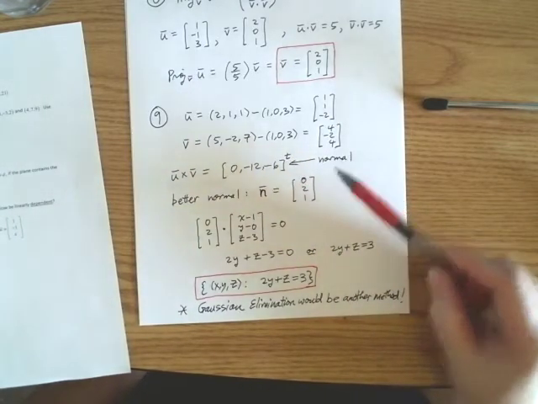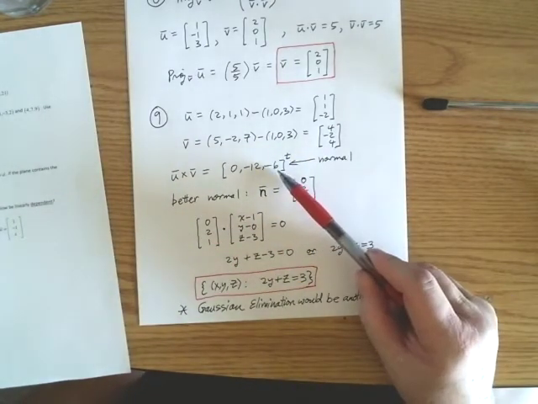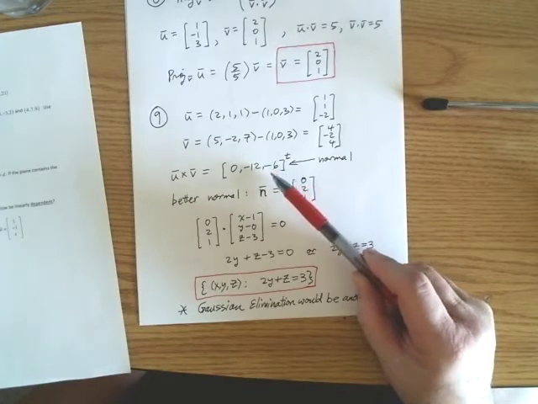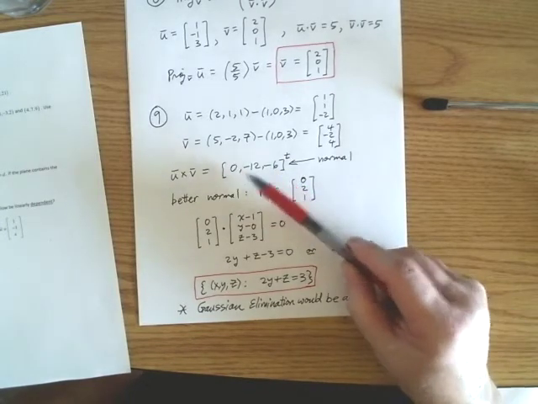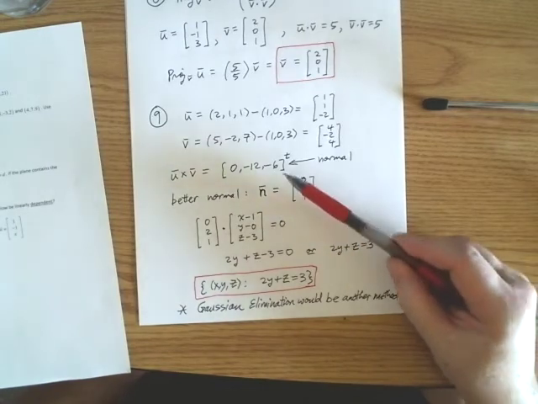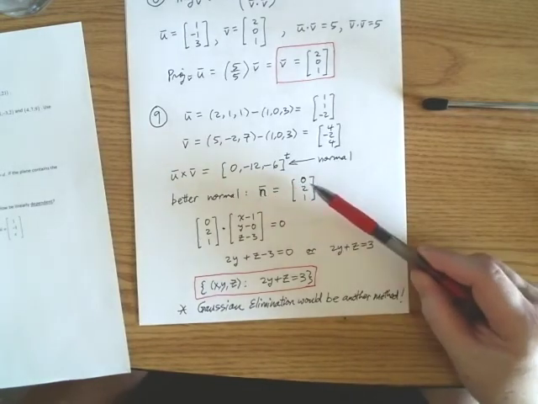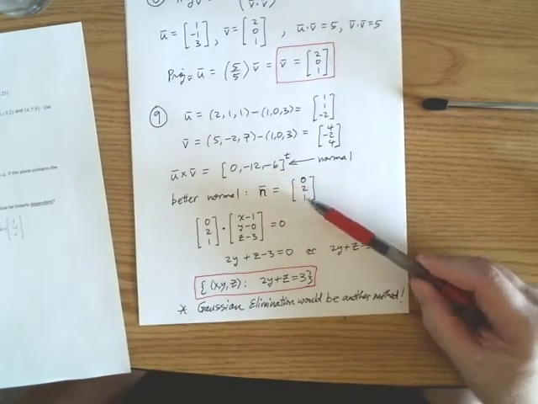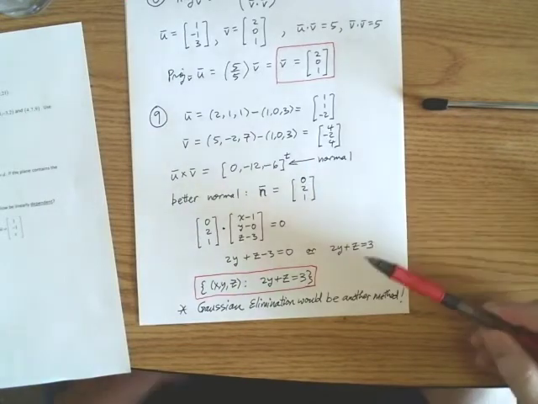This is a normal. What's a better normal? Well, I can factor any factor I want out of this. I could make this a unit normal if I wanted to, but I'm not going to. I just factored out -6 here. (0, 2, 1) would be a nicer, neater normal.